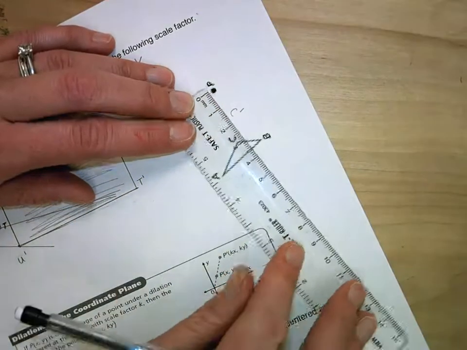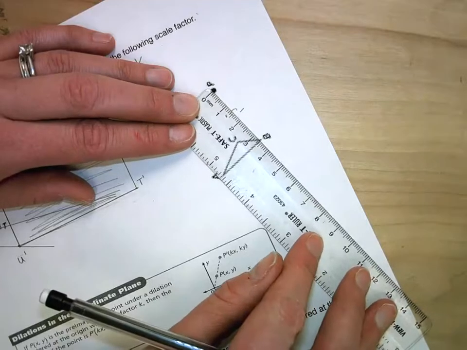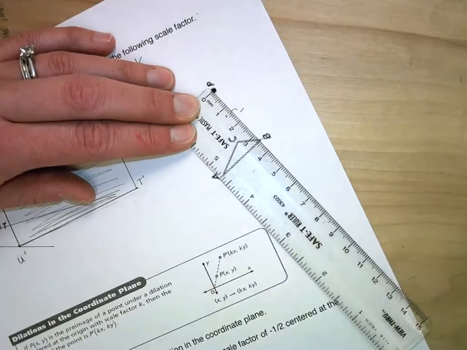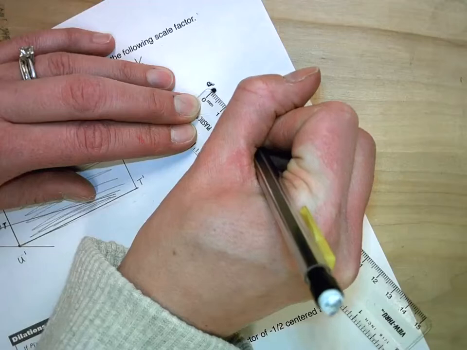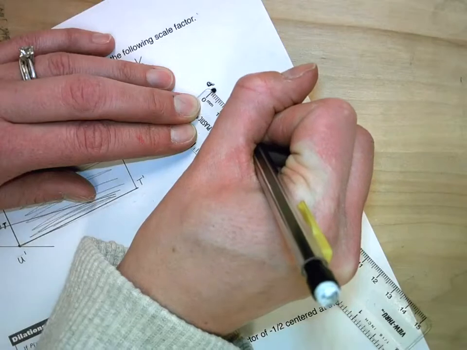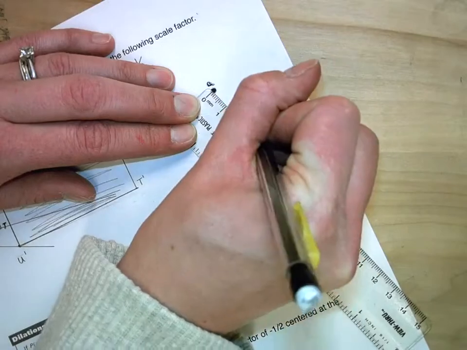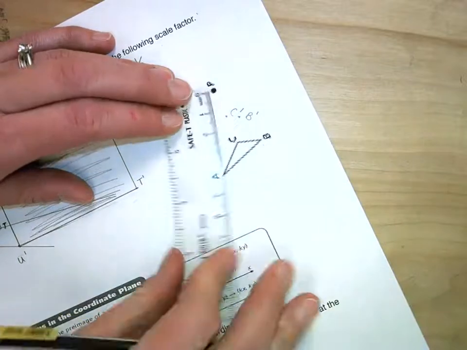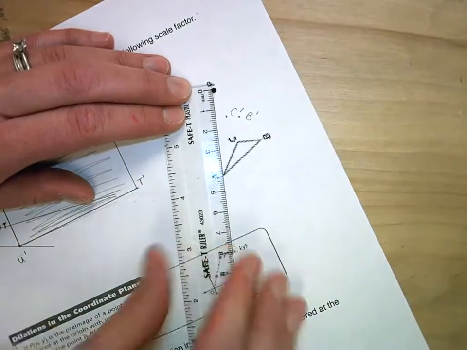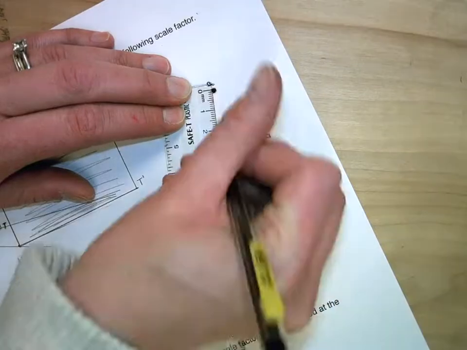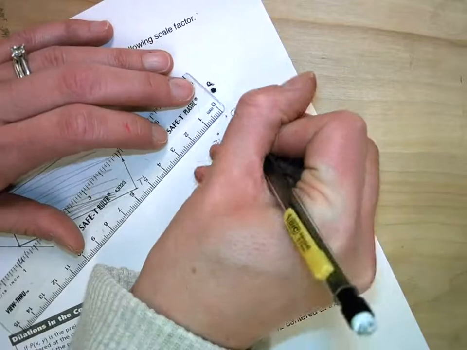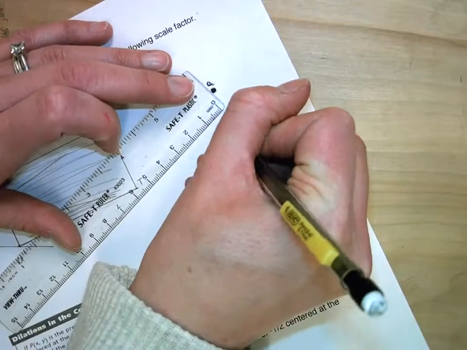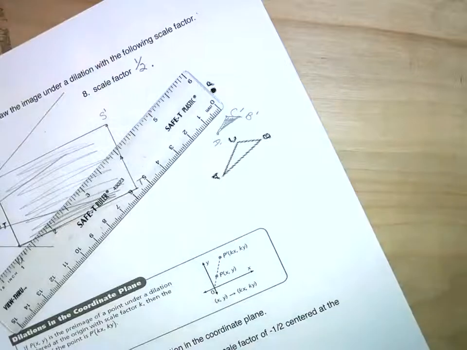So go ahead and do that for all of the points. I can probably do that fairly quickly here. So I get about 3.4, which is about 1.7. Guys are going to be close together, aren't they? And then that's about 4.2, which is about 2.1. And there's my figure.